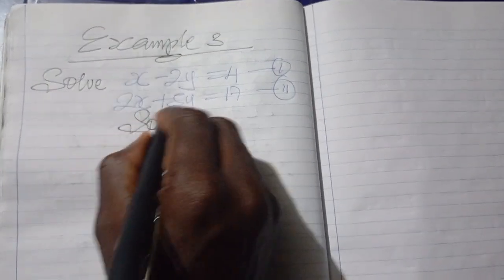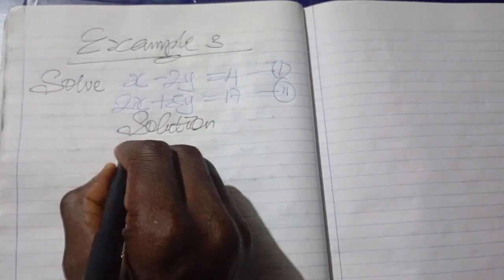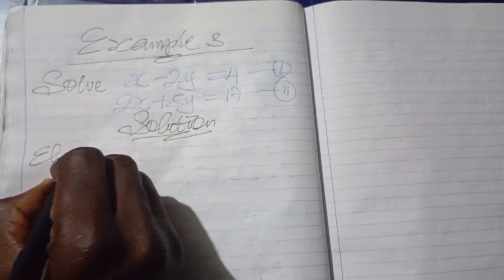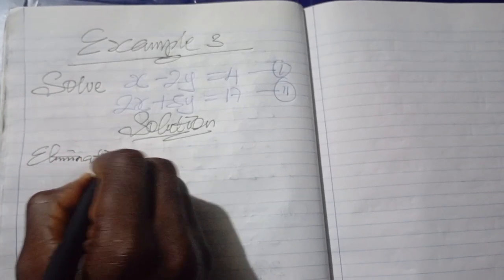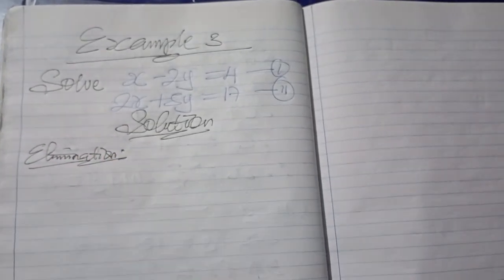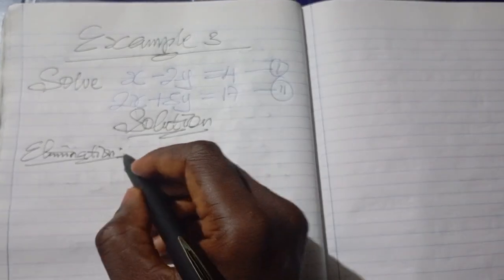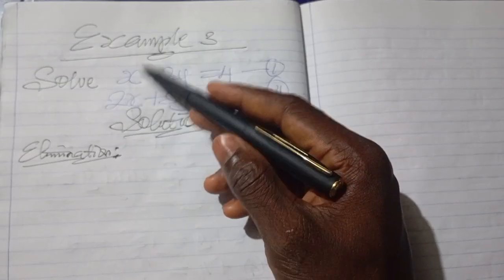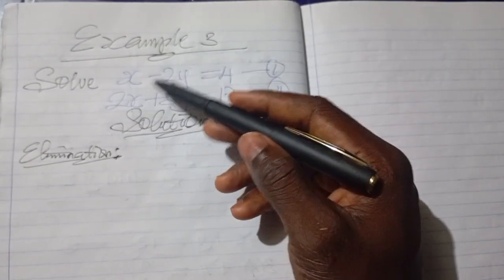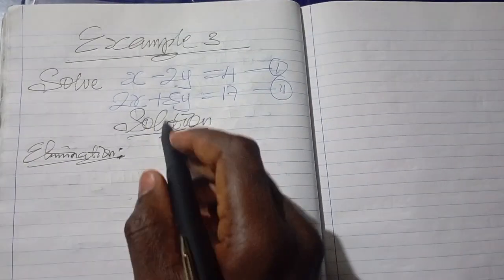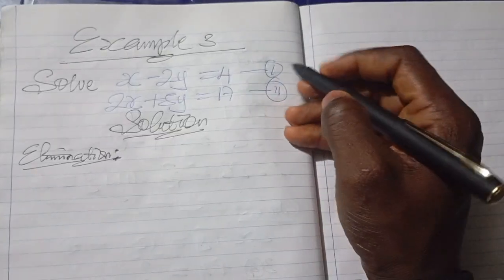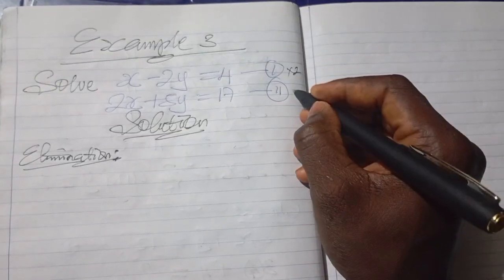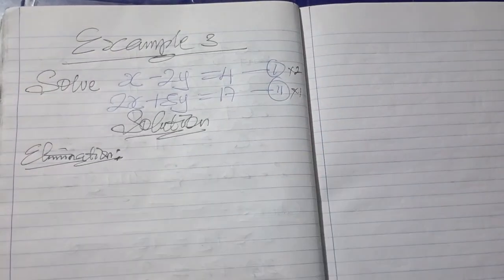Solution, we are going to use same elimination method. From here, remember I said make the coefficient of x, assuming it's x that you want to eliminate, to be the same. So over here we are going to multiply equation 1 by 2, then equation 2 by 1.